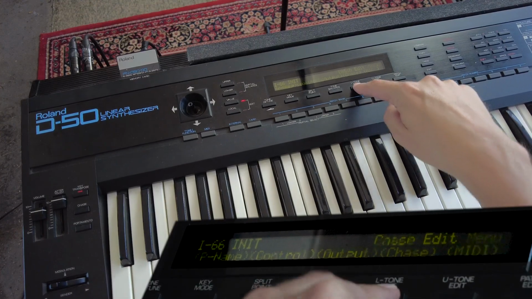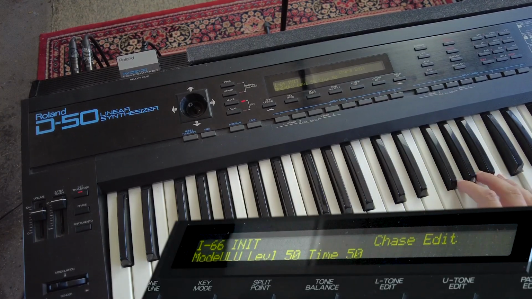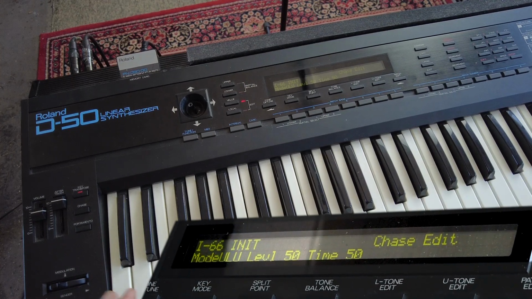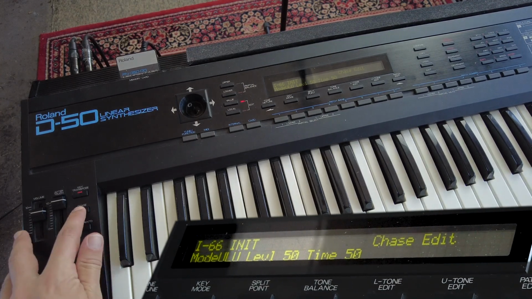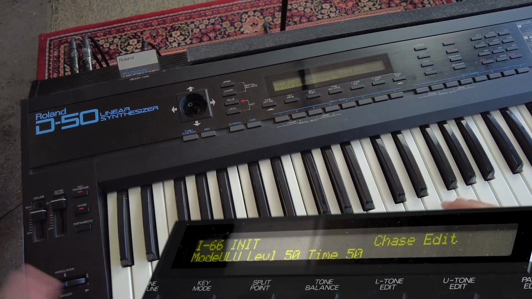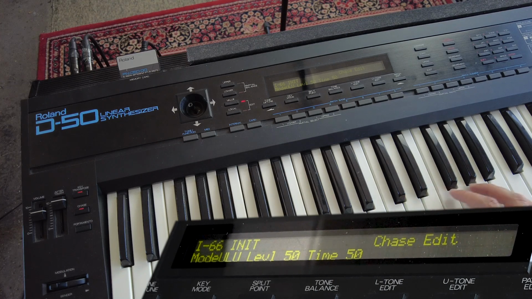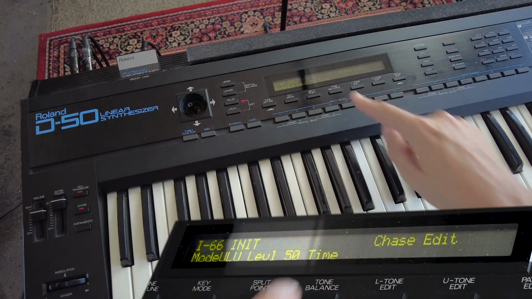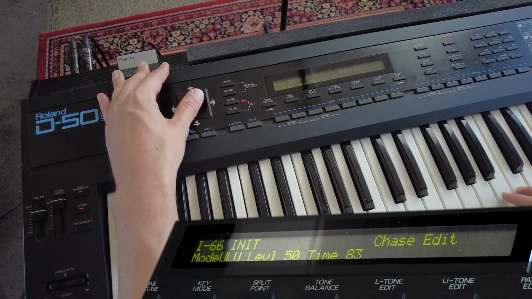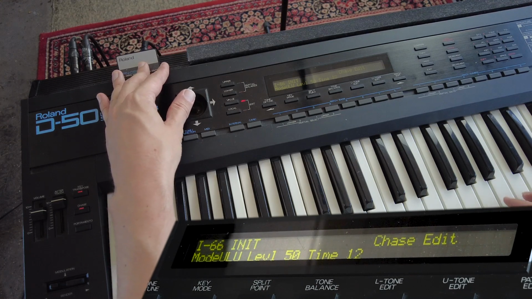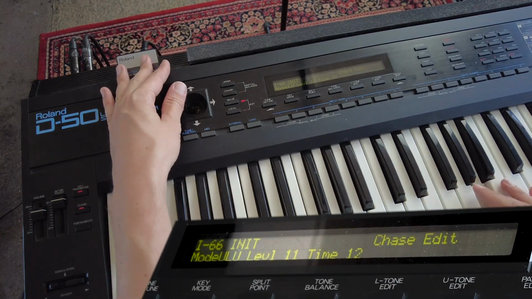Next up is the chase function, which is kind of a delay. For this to work, I have to turn it on using the dedicated chase button on the left side here. This only works with the key mode set to whole or to dual, and then we get different modes for both of them, which we can dial in by using the mode control on the very left on the screen here, and then we can adjust the time and the level.